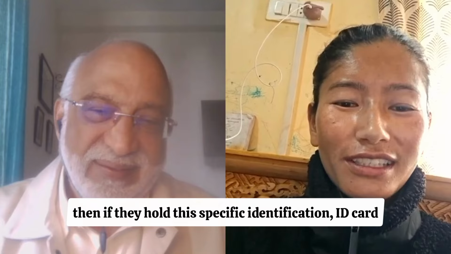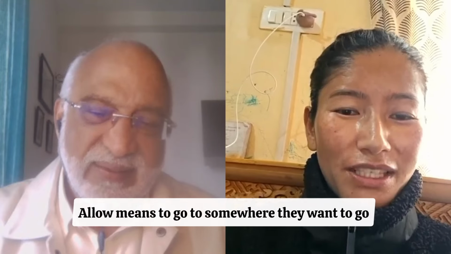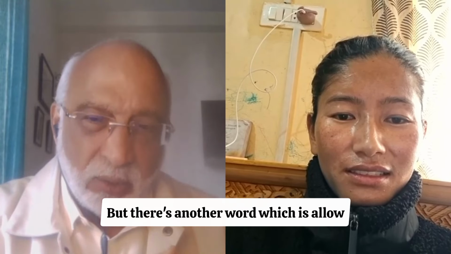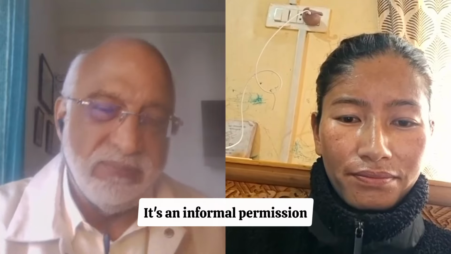What is allow then? If they hold this specific identification ID card, then they are allowed. Allow means you're given permission to go somewhere you wanted to go. But there's another use of allow, which you could say, I'm allowing my friend to join me. I'm allowing her to come into the room. I'm allowing him to sit next to me.